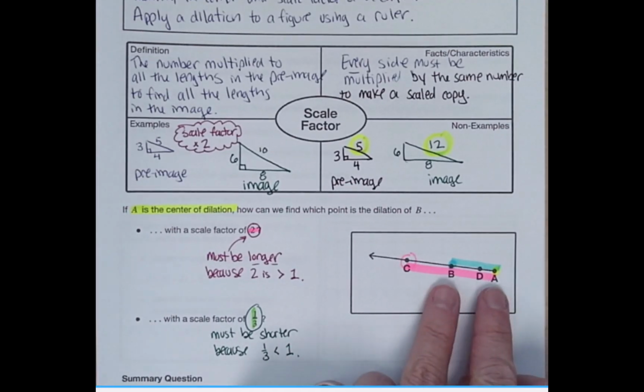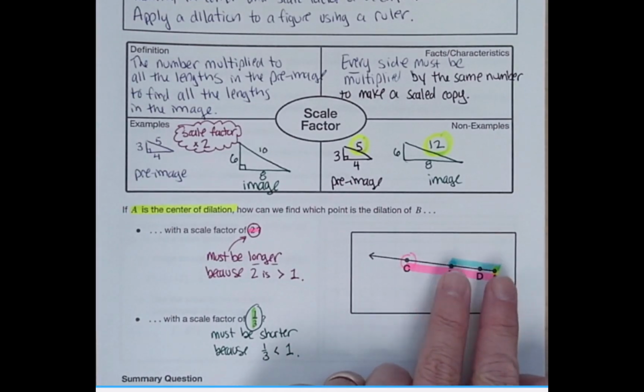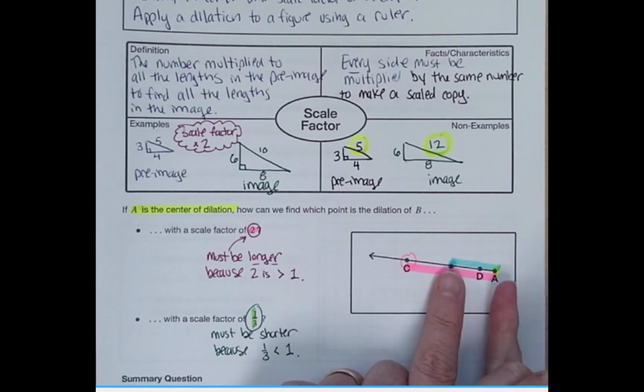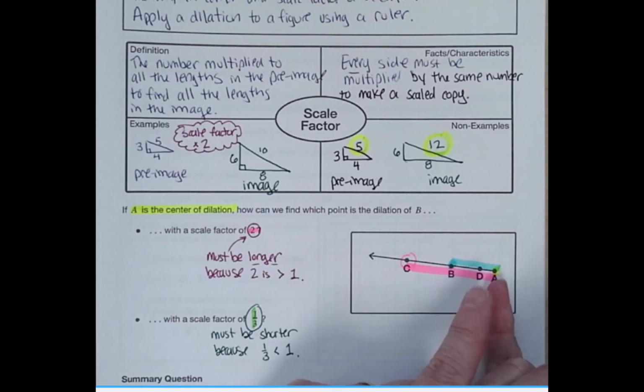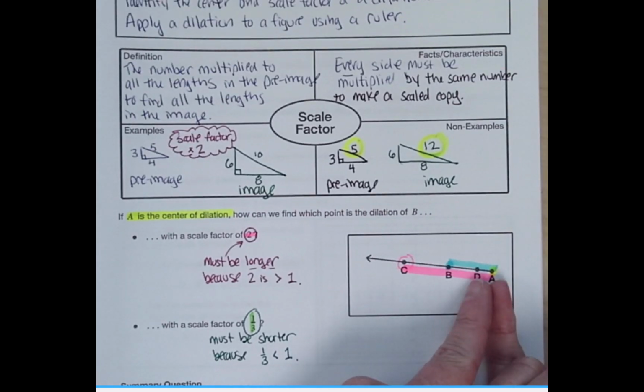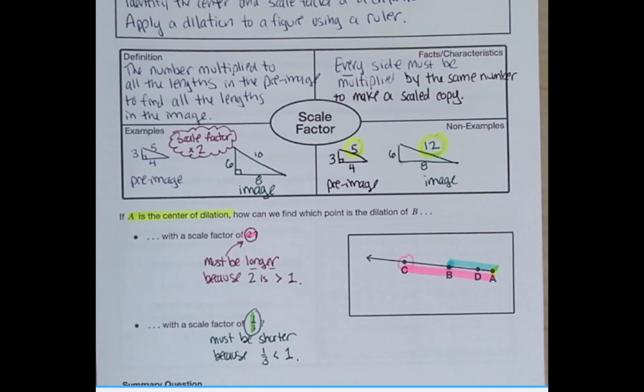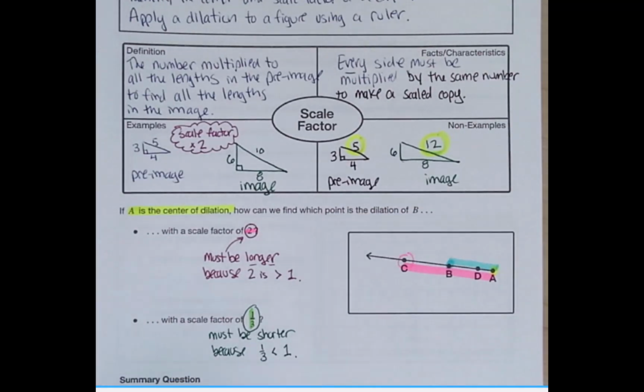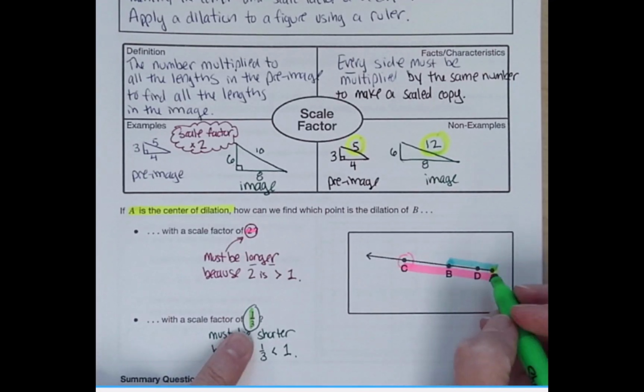So I started with AB at this blue length, but if I multiply that by a scale factor of 1/3, my new length is going to be 1/3 the distance from point A, from that center of dilation. I'm going to go ahead and draw what that scale factor of 1/3 would be.